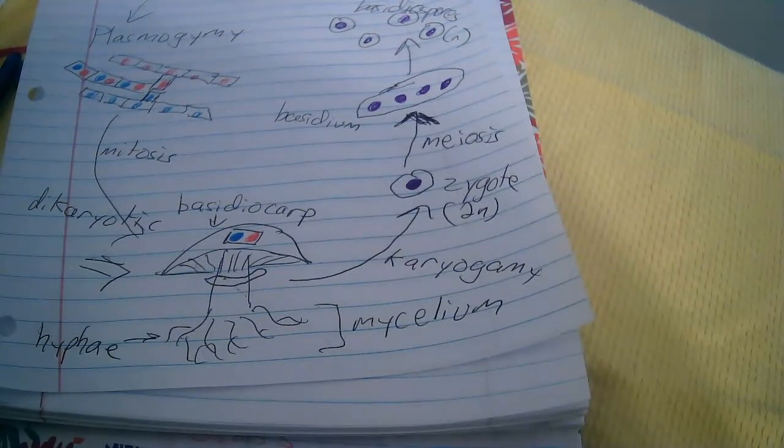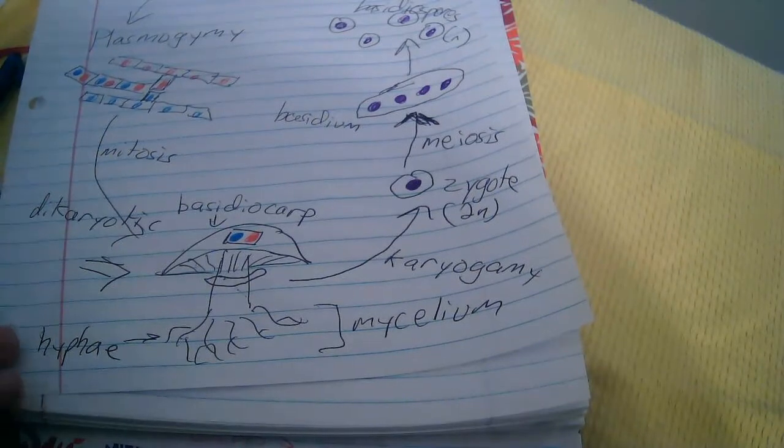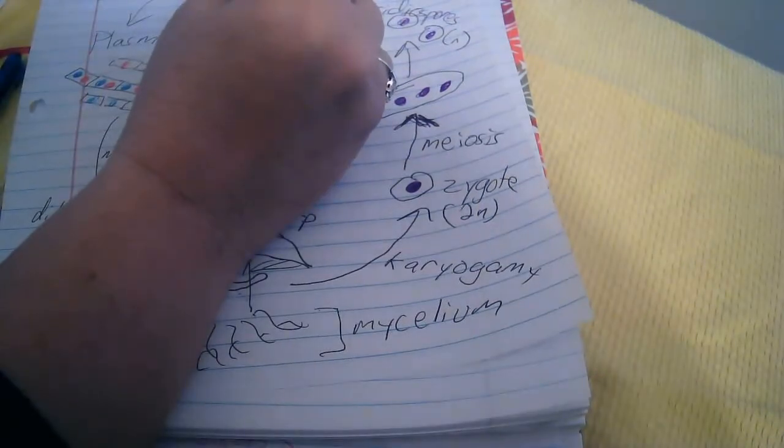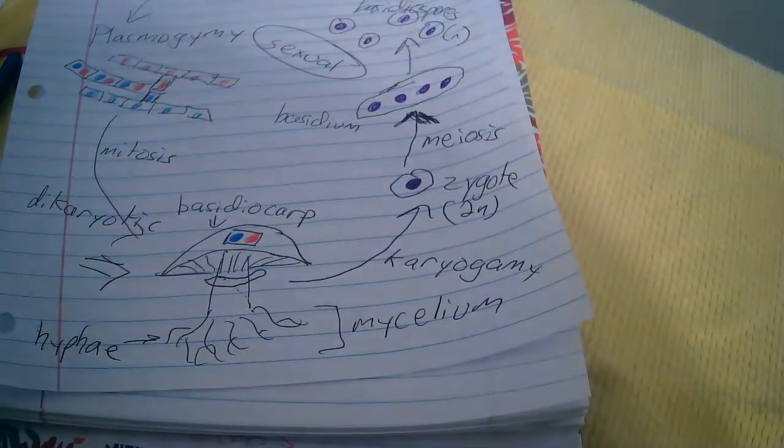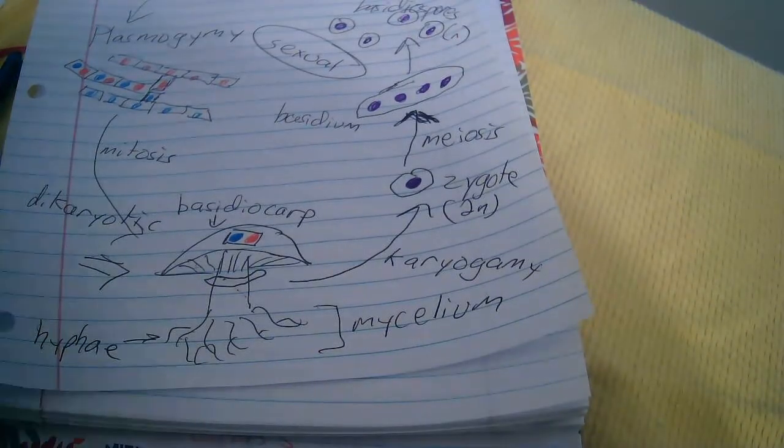Okay, so this is a sexual reproduction life cycle, and the Basidiomycota, the mushrooms, only undergo sexual reproduction. They do not have an asexual reproduction phase in their life cycle. Okay.